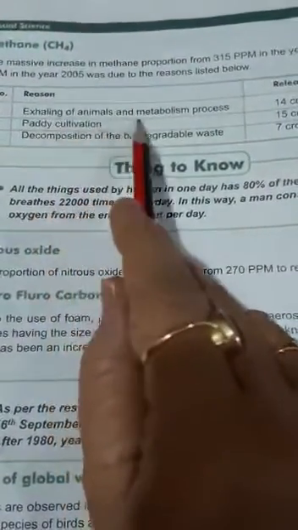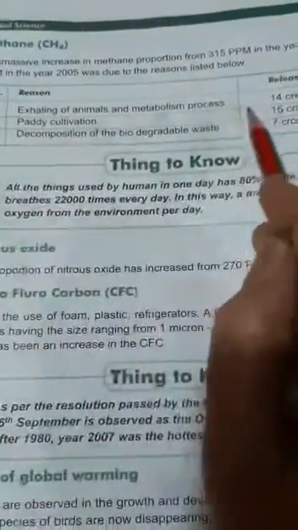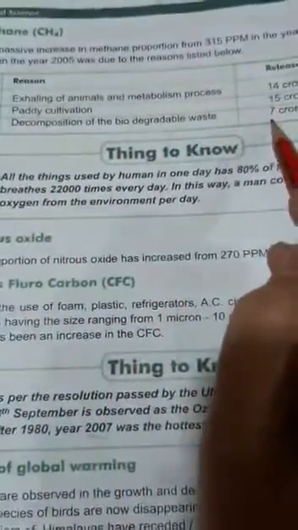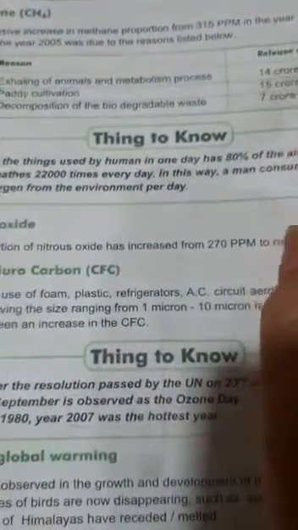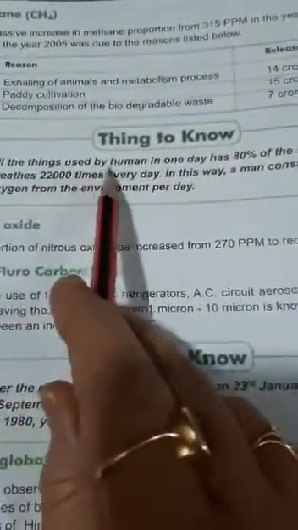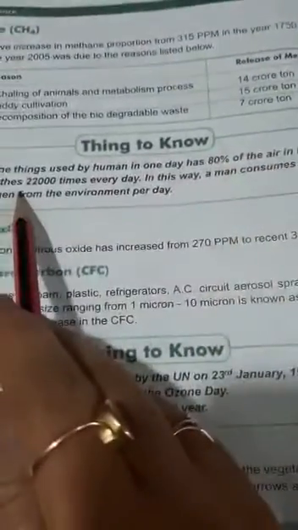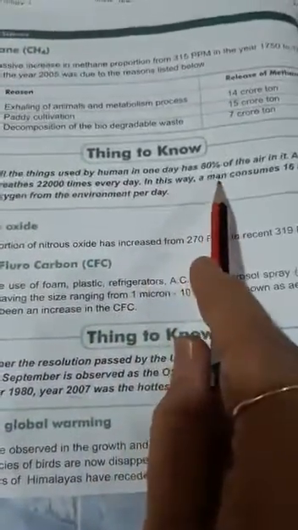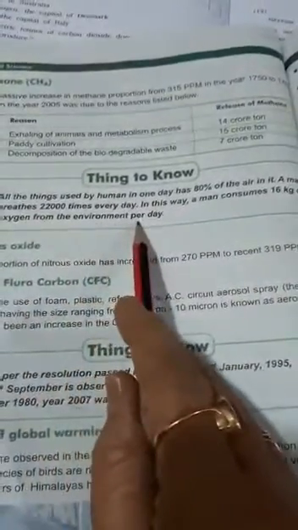Exhaling of animals and metabolism process, 14 crore ton. Paddy cultivation, 15 crore ton. Decomposition of the biodegradable waste, 7 crore ton. Due to this, much release of methane. All the things used by humans in one day have 80% of the air in it. A man breathes 22,000 times every day. In this way, a man consumes 16 kg of oxygen from the environment per day.